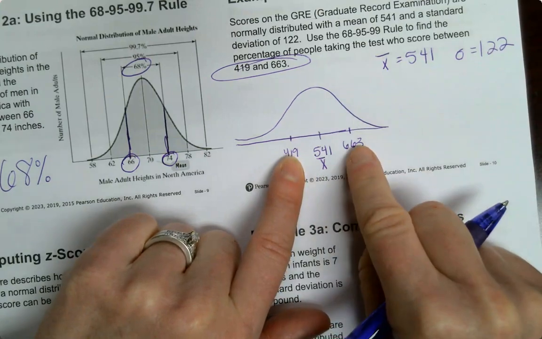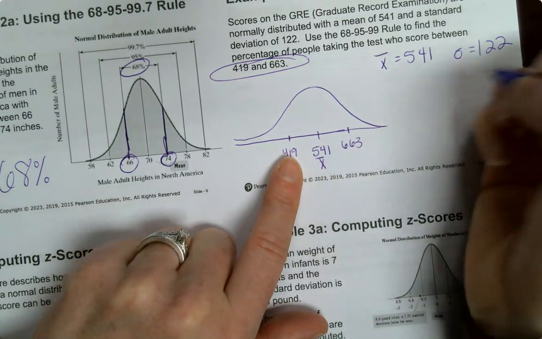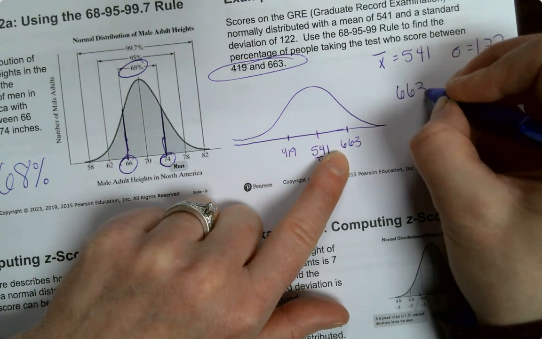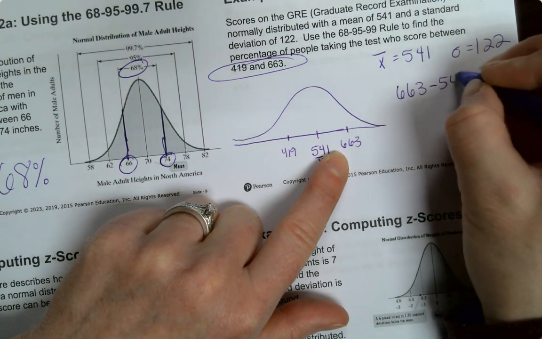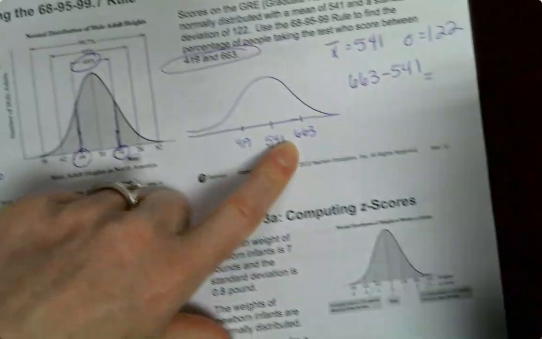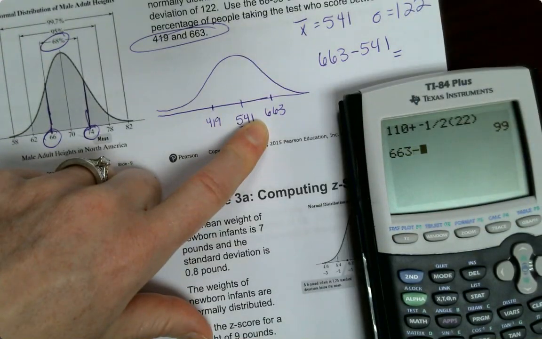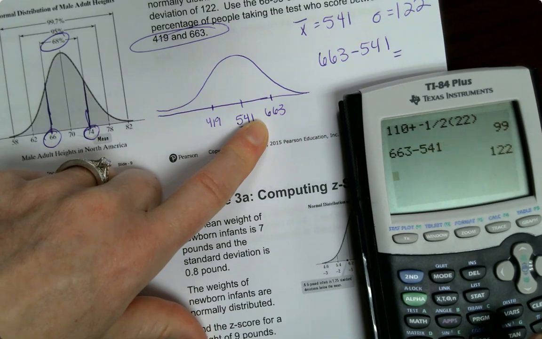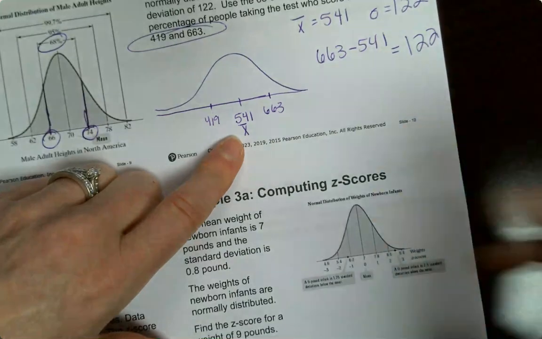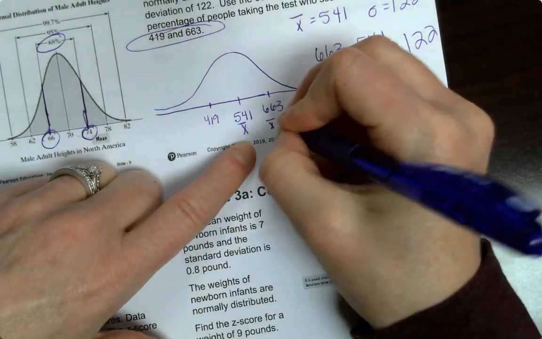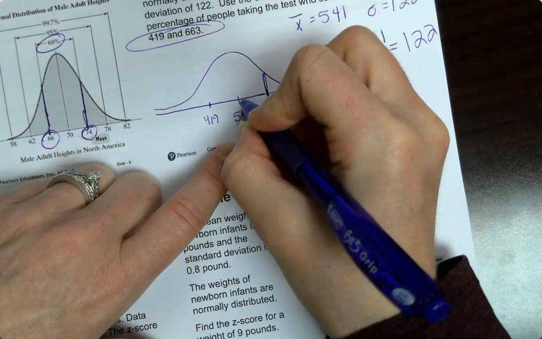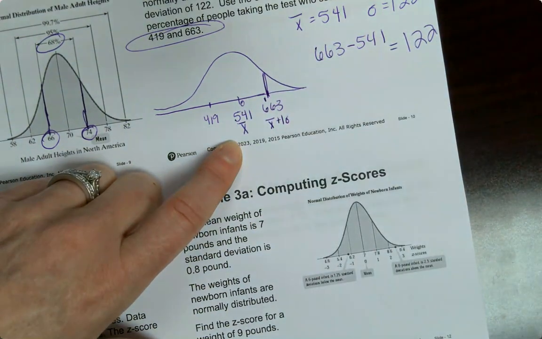So we have to find out how many standard deviations away it is, so we subtract. 663 minus 541 is 122, so that's 1 standard deviation above. So this is x bar plus 1 standard deviation. If this is 0, this is at 1.